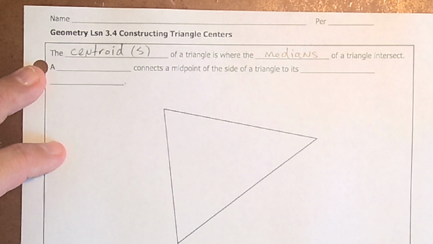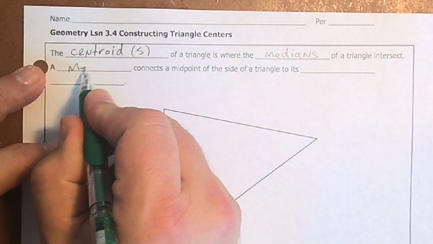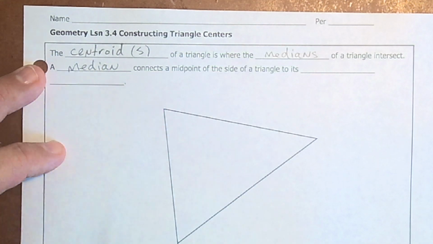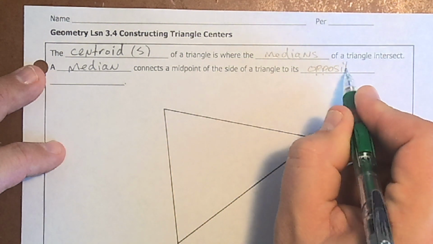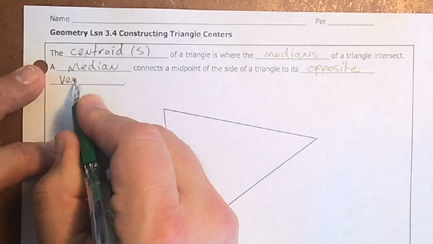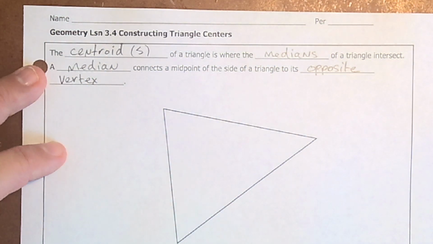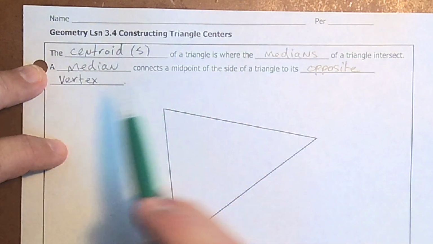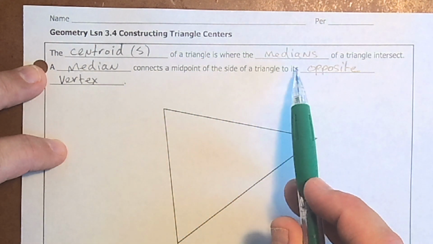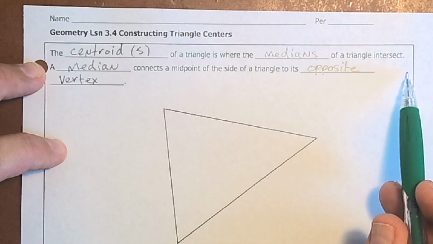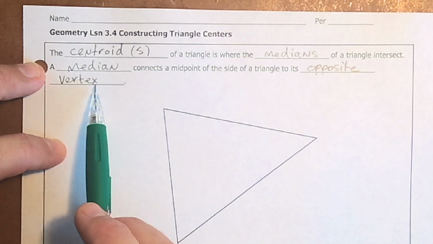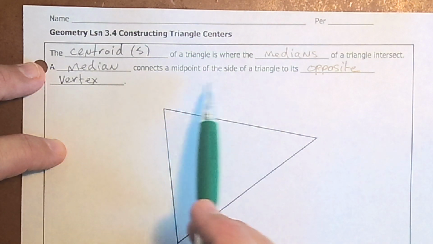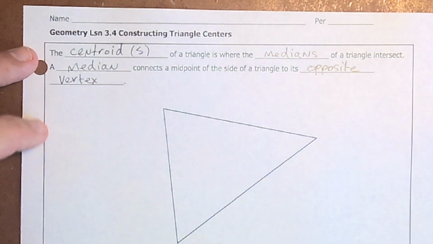A median? What's a median? Well, a median of a triangle connects a midpoint of the side of a triangle to its opposite vertex. So the centroid of a triangle is where the medians of a triangle intersect. And a median of a triangle connects a midpoint of the side of a triangle to its opposite vertex.